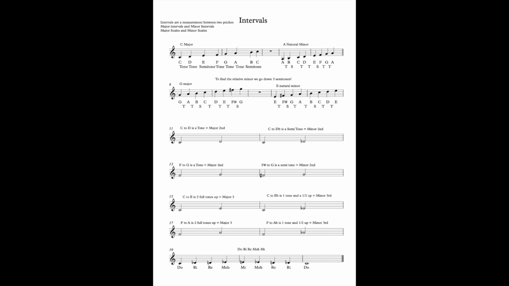Okay, let's try F to A. So F to A is 2 full tones up, so it's a major third, a bright sound. F, A, mi, do, mi. Do, me is F to A flat, a minor third.